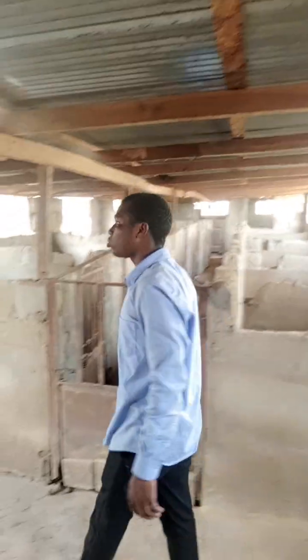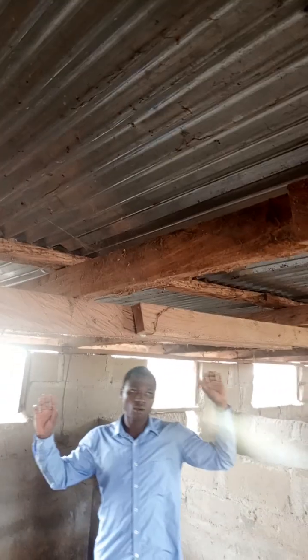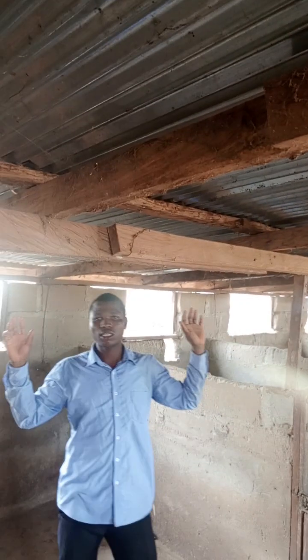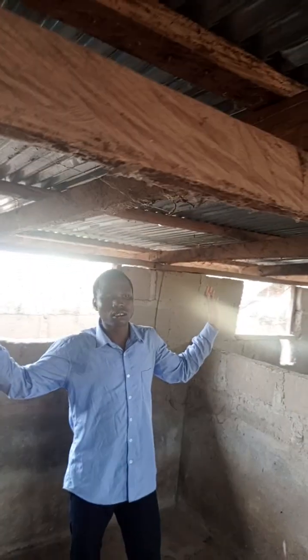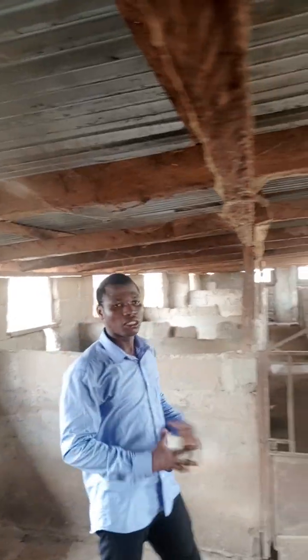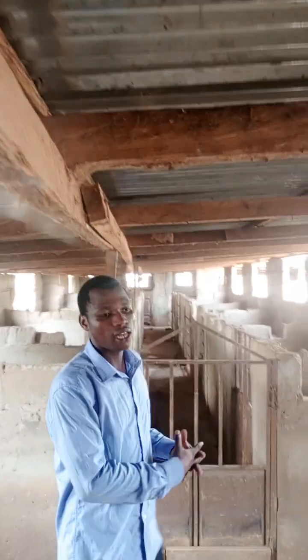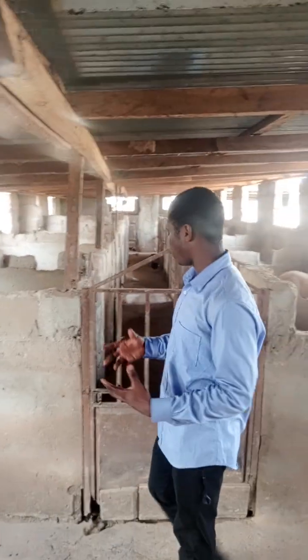Now another thing I want to also talk about is the roofing. The roofing must be slanted in a way that the water does not fall both inside and outside. It's good to always slant the roof backwards, so that even in the rainy season you can collect water outside, treat it and then use it for your animals' feeding, or you can use it as water for cleaning inside the place if it's not really good for drinking and feed formulation.